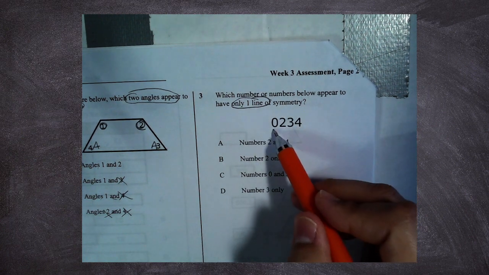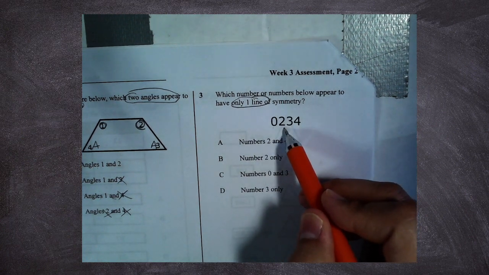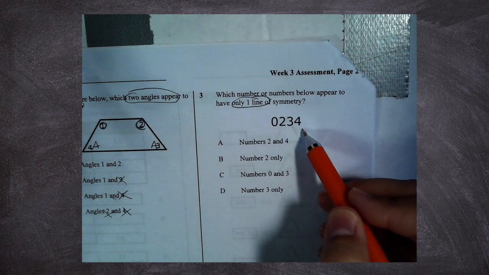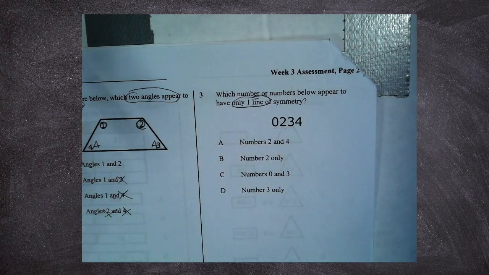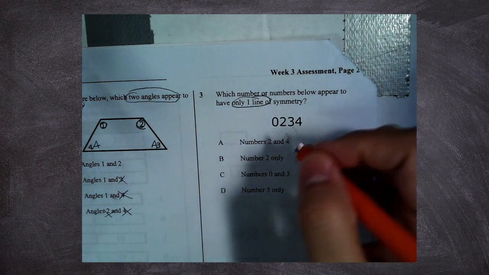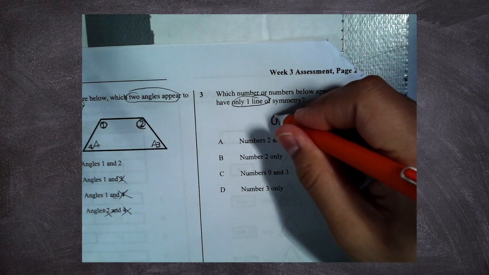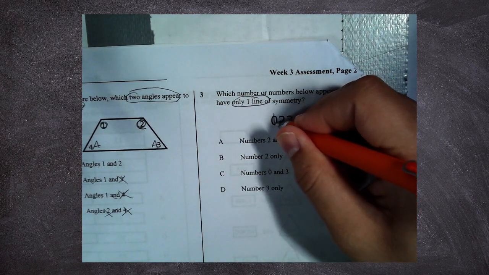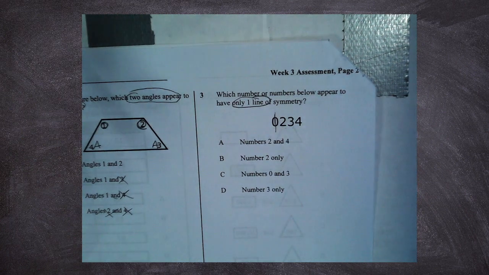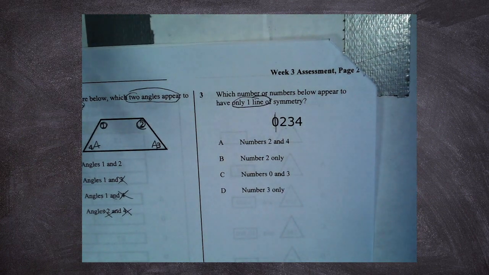They give me the number 0, the number 2, the number 3, and the number 4. Well, number 0 has a line of symmetry vertically, up and down. If I were to fold the number 0 like that, both sides would be equal.